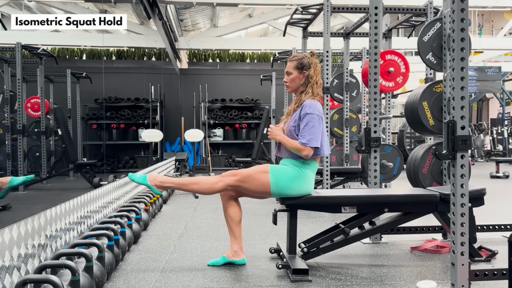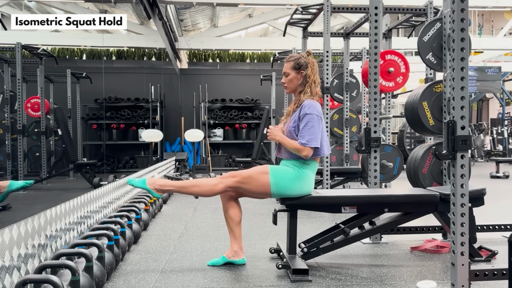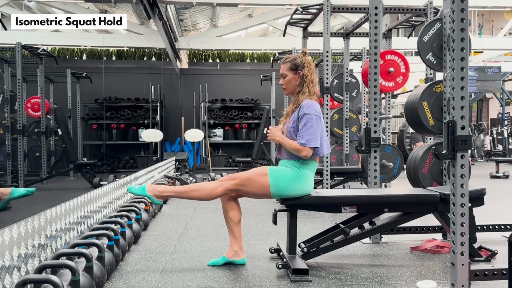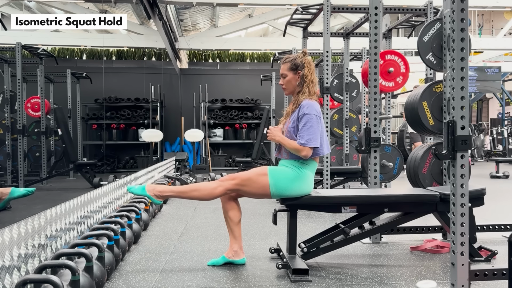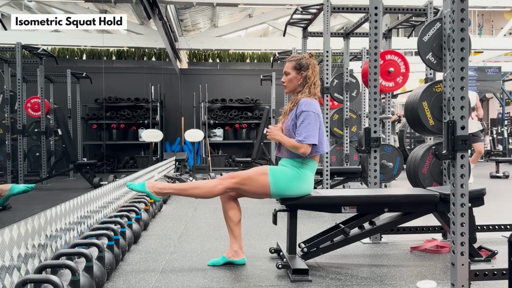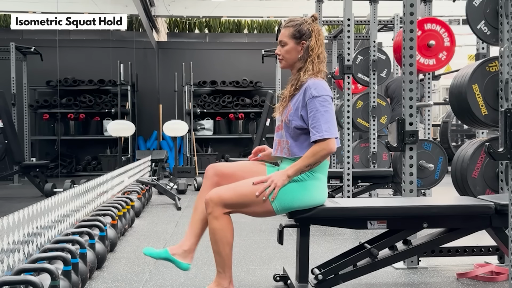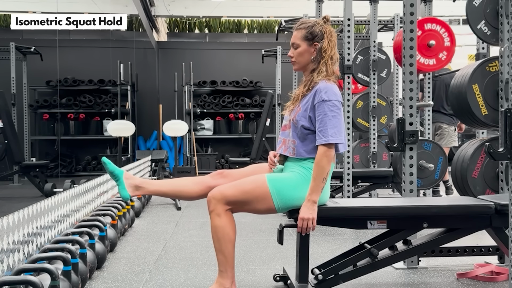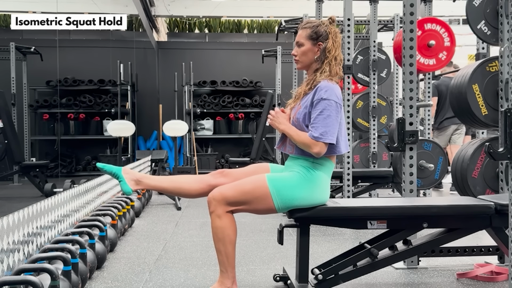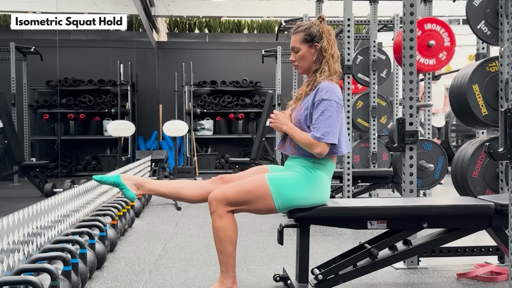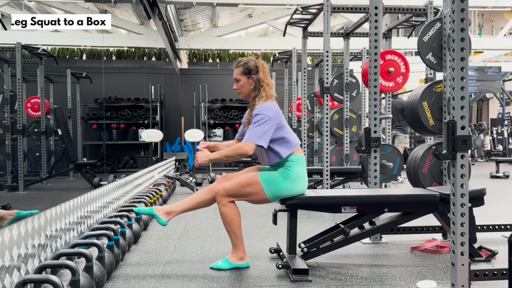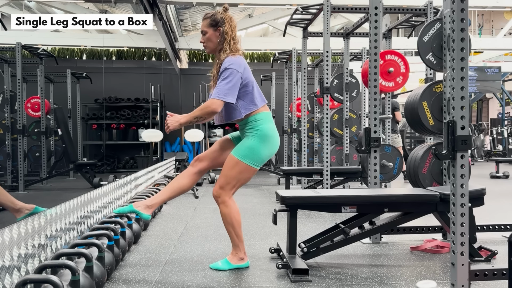And I really like to do it as a primer before the main exercise because it really gets that knee joint stable and ready for action. So you're going to hold that 30-second isometric position on one leg, then you're going to switch over to the other leg, and then you're going to repeat it one more time for a total of 60 seconds of work per leg before moving on to your first exercise, which will be the single leg squat to a box.